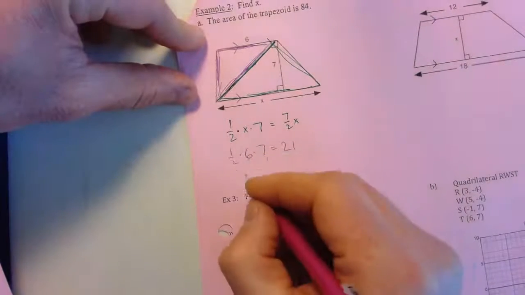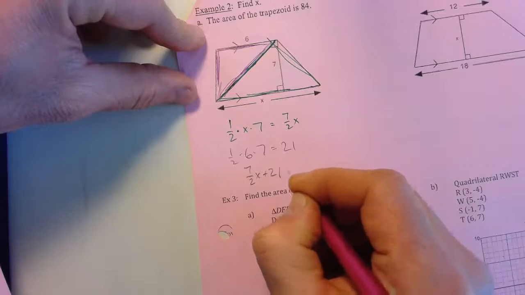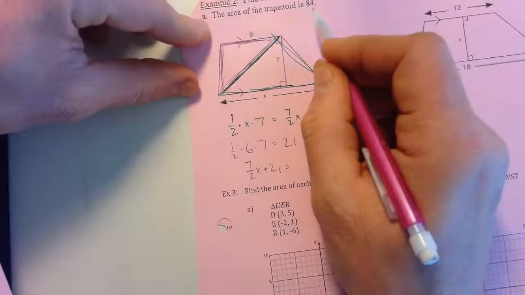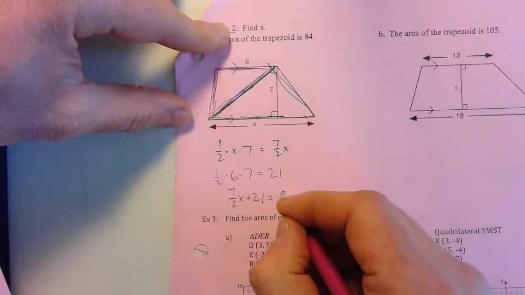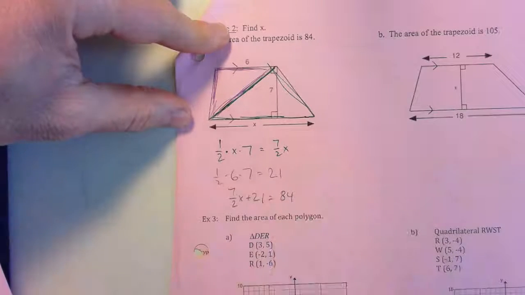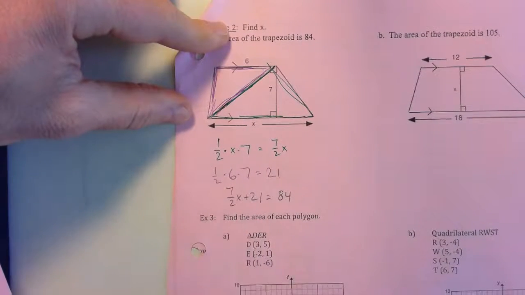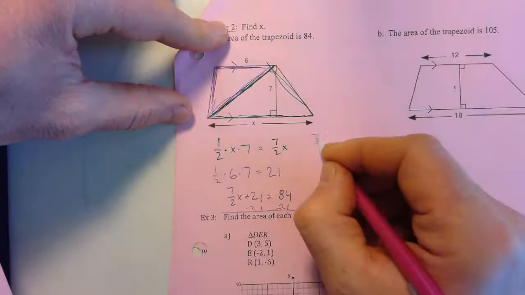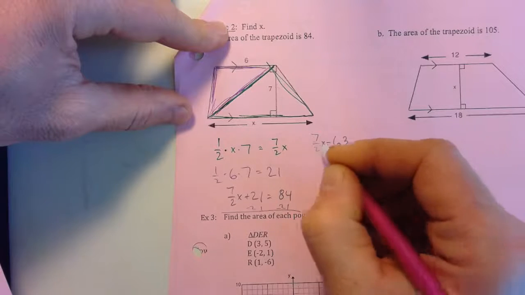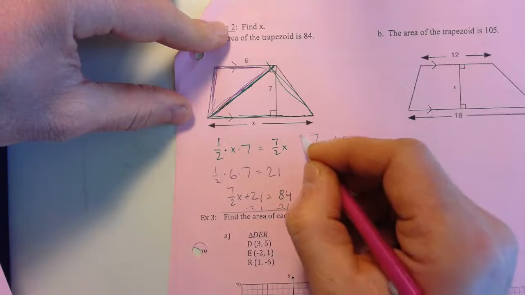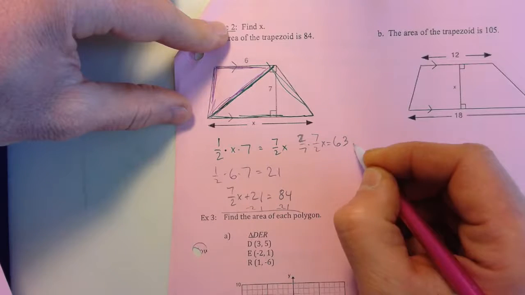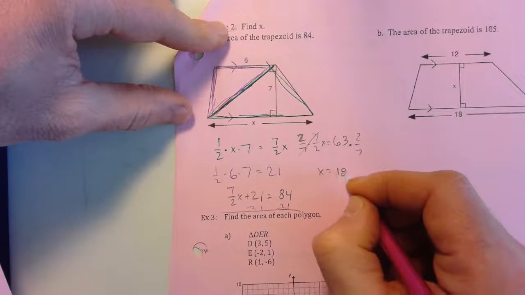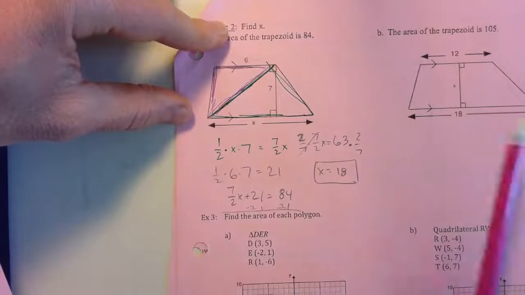If I add those two pieces together, I get 7 halves x plus 21. That's the area. It told me in the original the area was 84. So I'm going to set that equal to 84. So this one's a little different. We didn't have a base, but we knew what the area was. Well, from here, it's algebra 1. Subtract 21 from both sides. Right? Multiply both sides by 2 over 7. That's going to give me 18. There's my height. Okay? And now you can try example D.